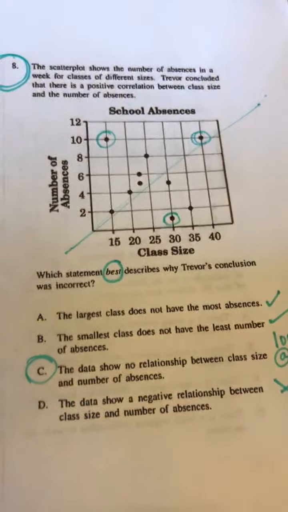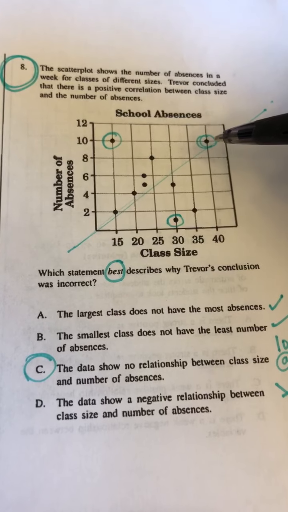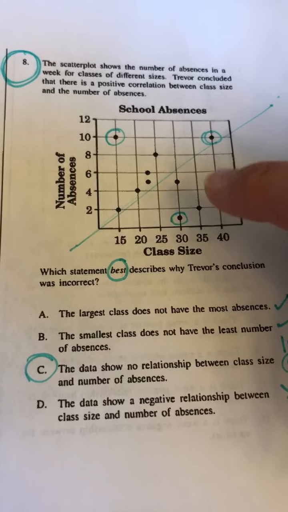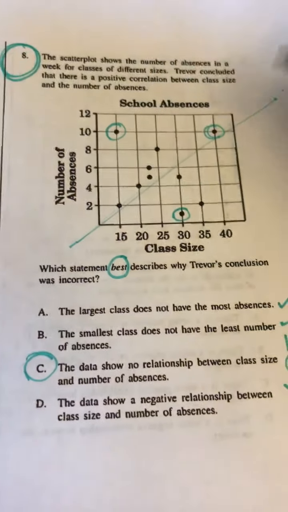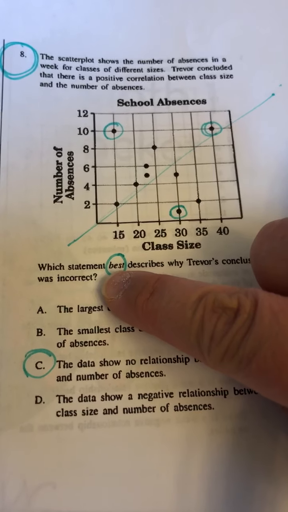All right. 5 and 6, I think you are good to go. They're pretty easy questions. I did want to go over 8. I think that one was the last one that I wanted to go over. So it says you've got a scatter plot, and it's showing the absences in a week of classes, and the classes obviously have different sizes. And then Trevor's making conclusions. The thing to make note of is the word best is used here.